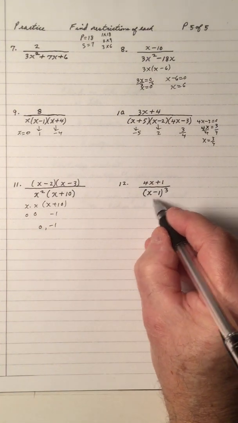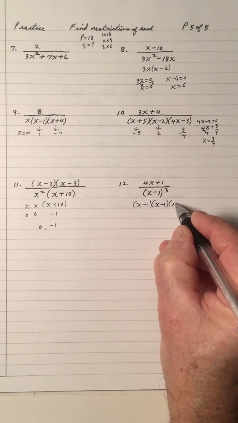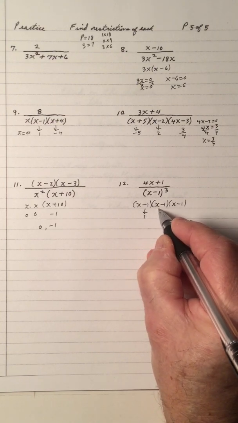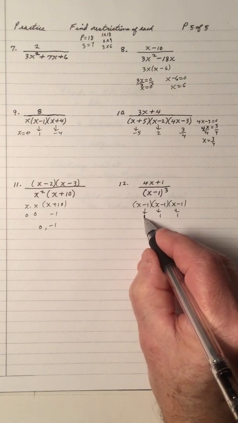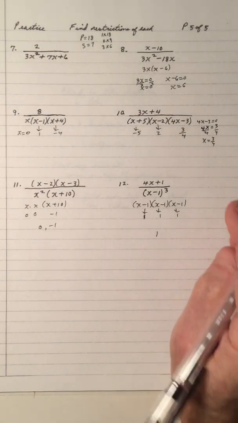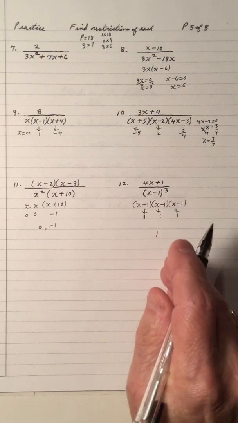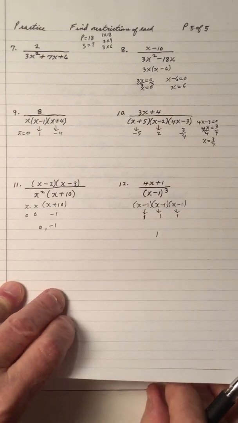And we get x minus 1 cubed, so x minus 1, x minus 1, x minus 1. So there's a 1 there, a 1 there, and a 1 there. So the only restriction in this denominator is 1, but there's 3 of them. But the restriction is 1. 1 is the only number that'll make this denominator 0. But that will come up later on in the higher math.